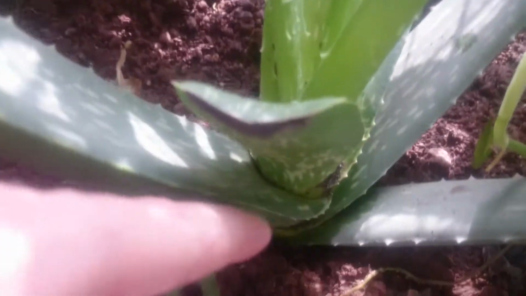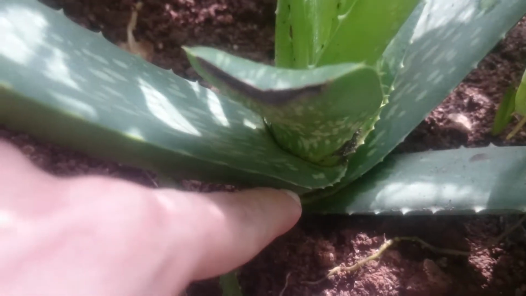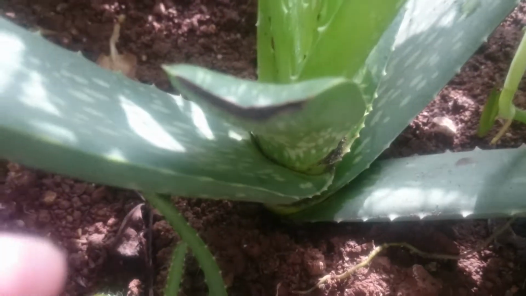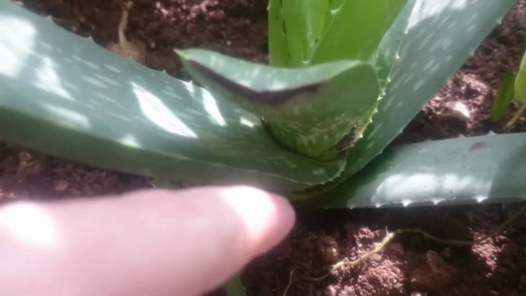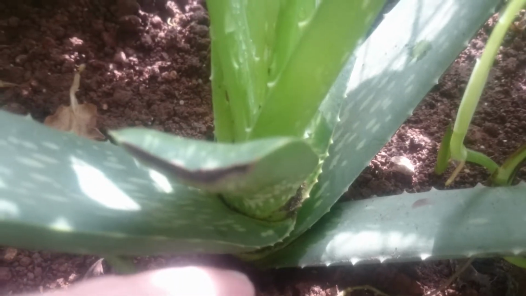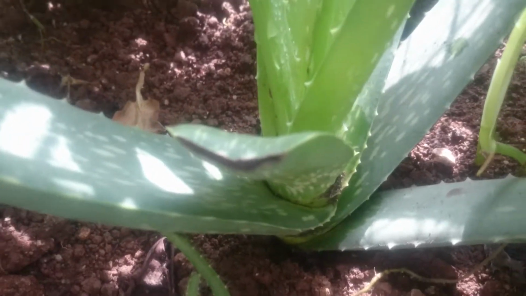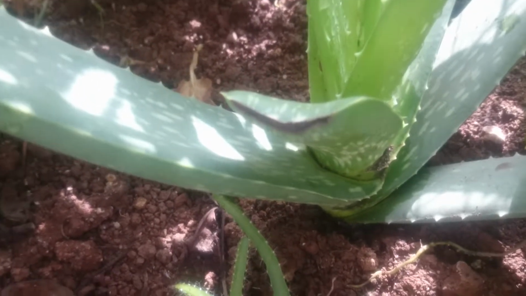There are different ways that this plant can be propagated. One of the ways is through a stem. I placed a stem in the base of the soil. Not in the base, the stem is going to be the base of the plant. I'm so sorry.